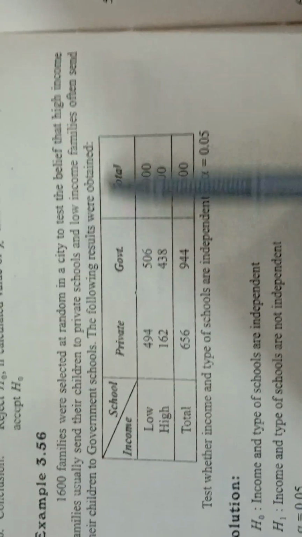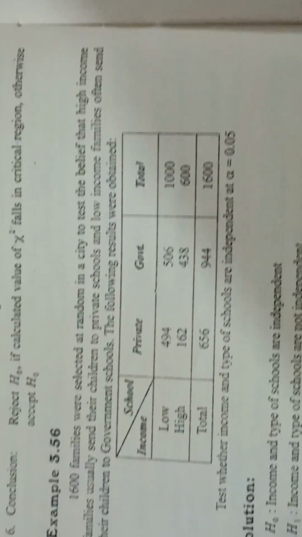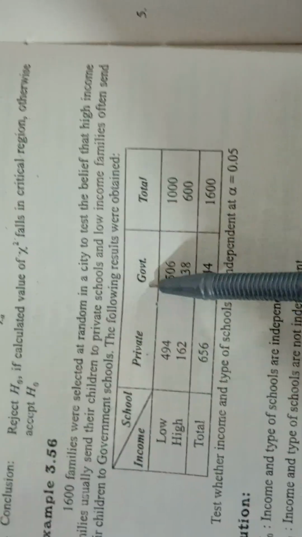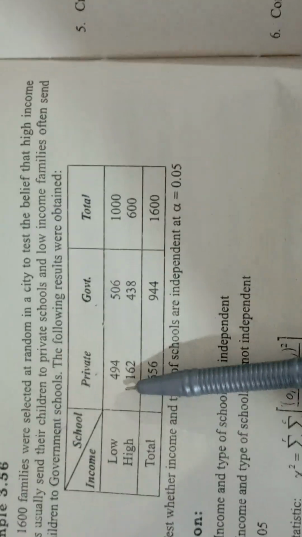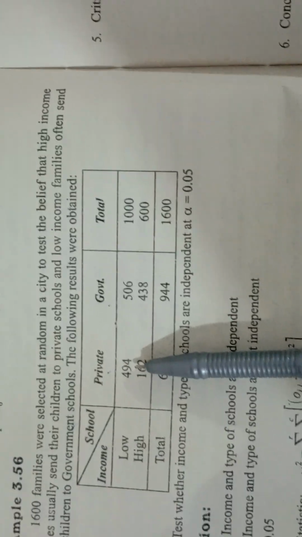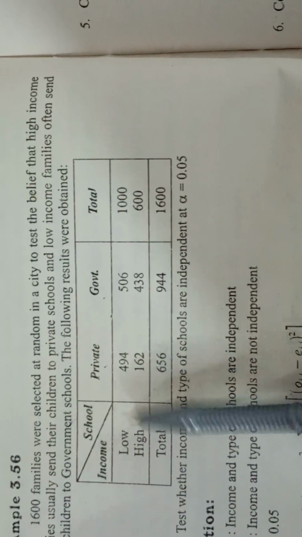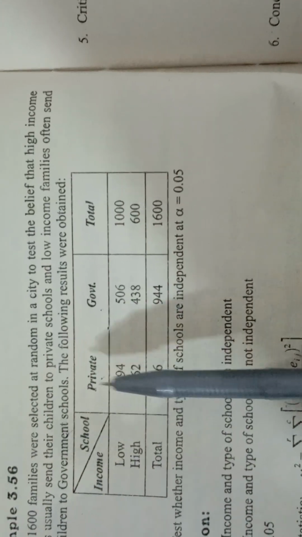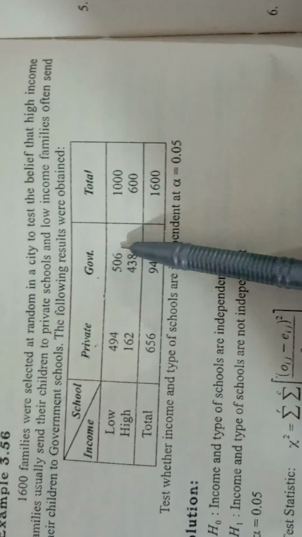The following results were obtained. School: private, government; income: low and high. 494 from the low income families are going to a private school and 506 to a government school.